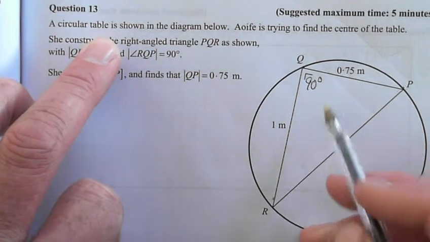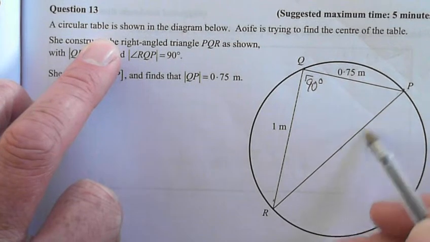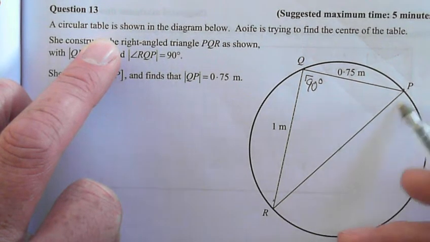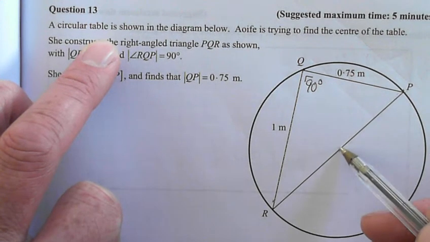A circle table is shown in the diagram. Aoife is trying to find the centre. So the centre is along here somewhere. The centre is usually, this is probably the diameter, so the centre is going to be halfway, isn't it?